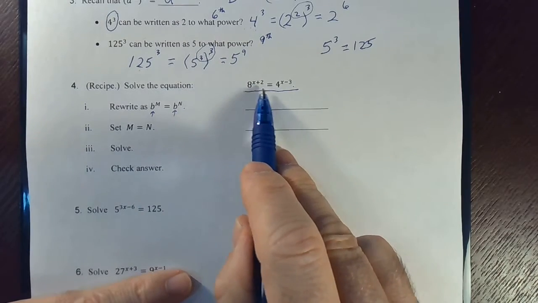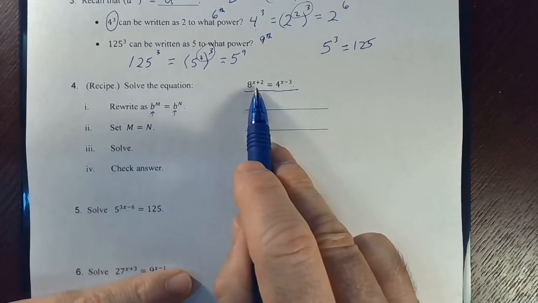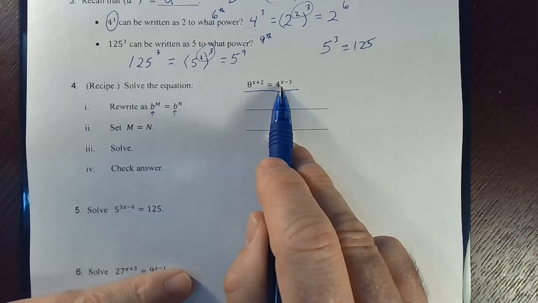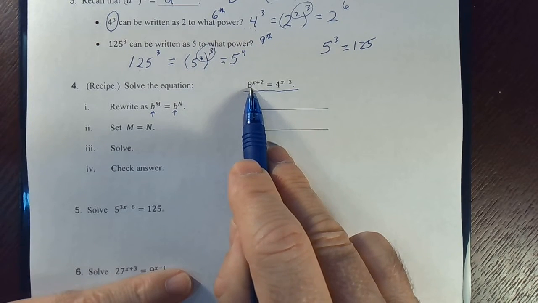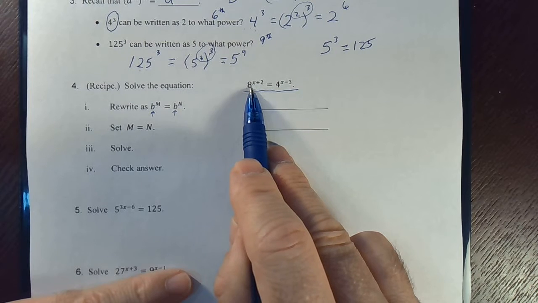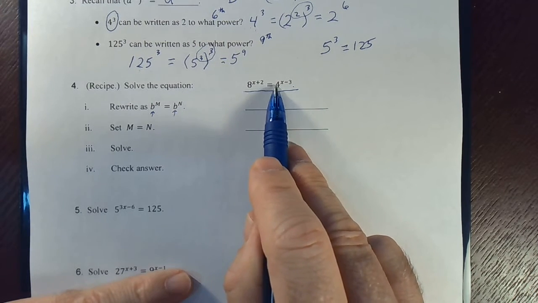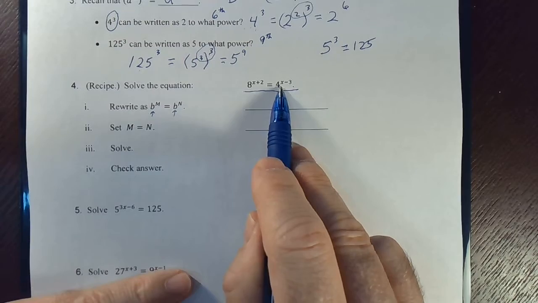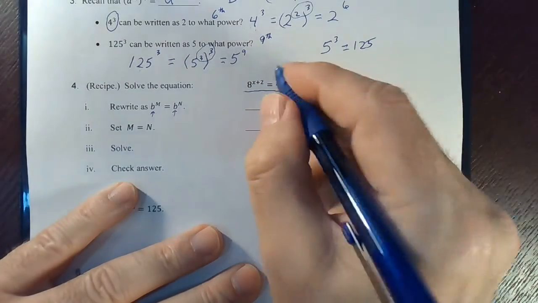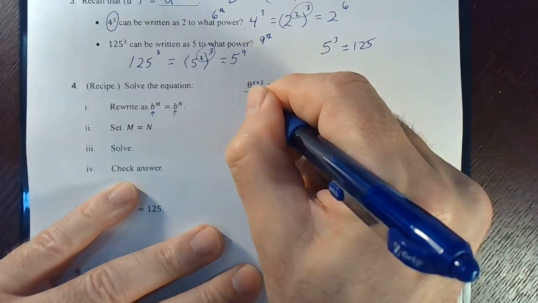So what will we use for the base on both sides? If you said 4, that's not correct, because how would you get 8 from 4? 4 squared is 16. So what we want to do is go all the way down to 2. So 8 is equal to 2 cubed.